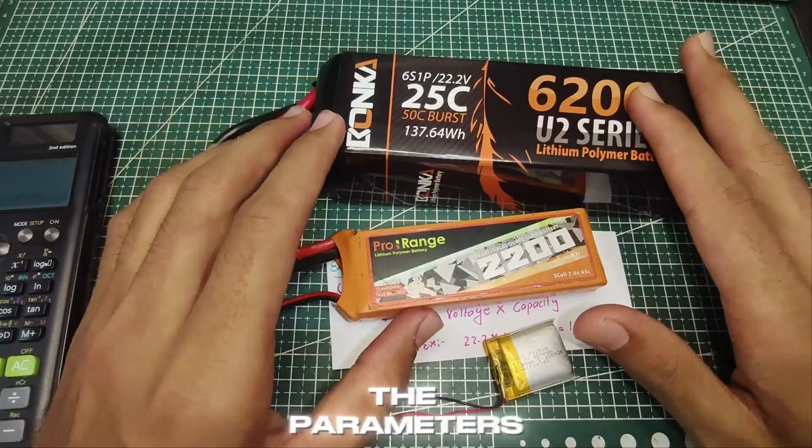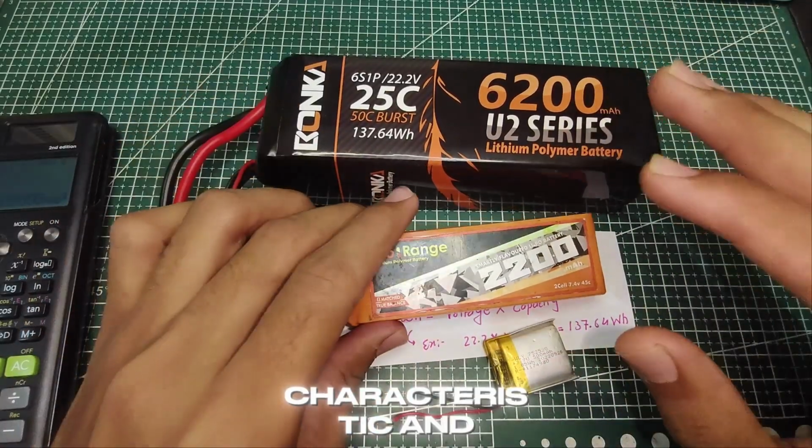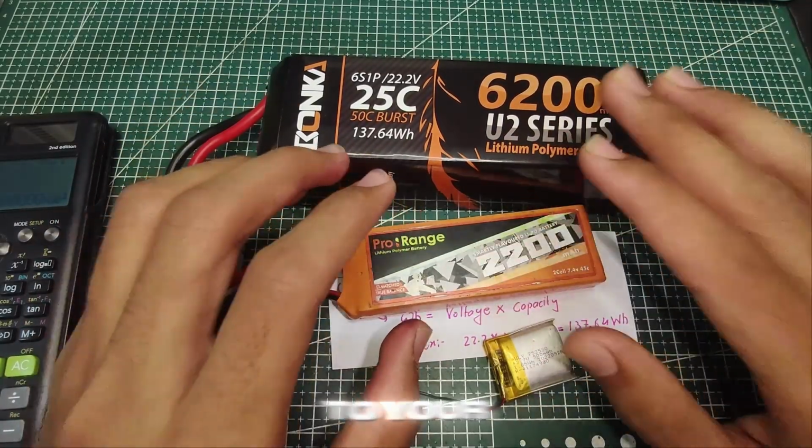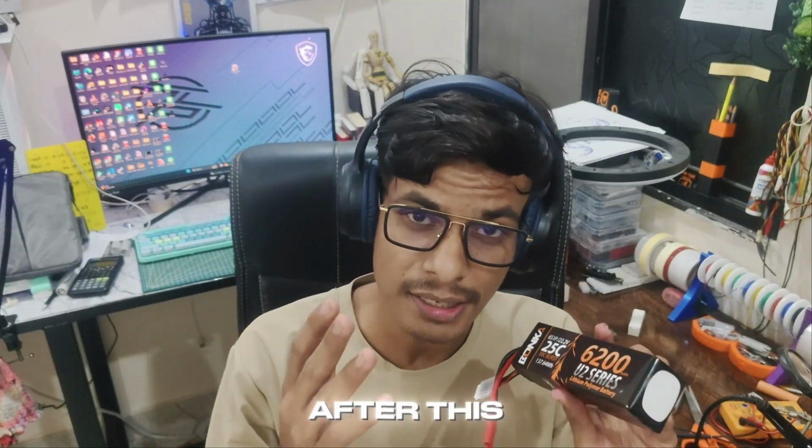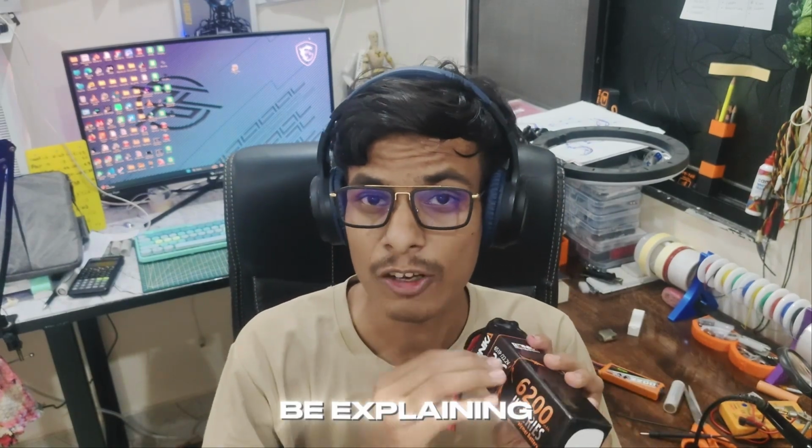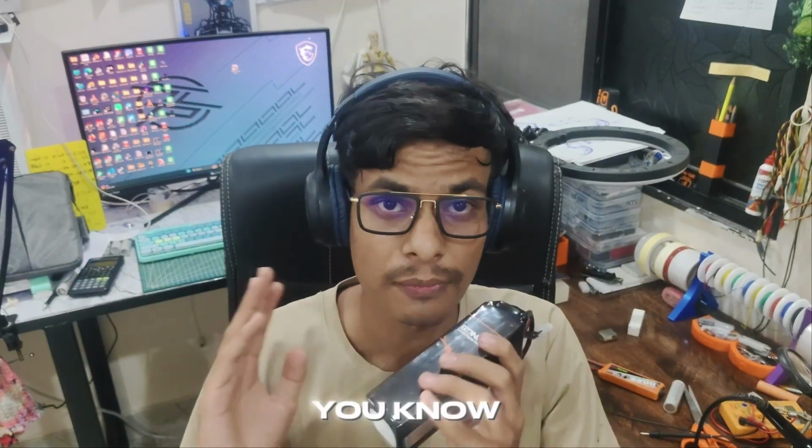So these were all the different characteristics and parameters related to your batteries and the specification related to it. So this is all the parameters and specification of a lithium ion or lithium polymer based battery. After this understanding, you will be able to understand the other upcoming videos that I will be creating. In that I will be explaining all the different kinds of batteries that you can use in your project, or different kinds of FPV or robotics based projects.